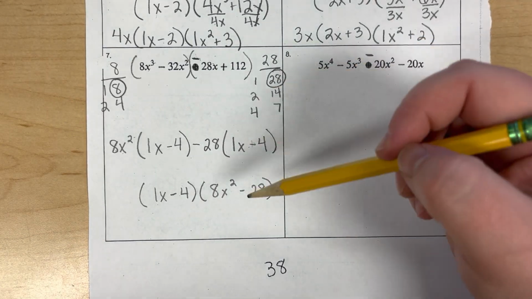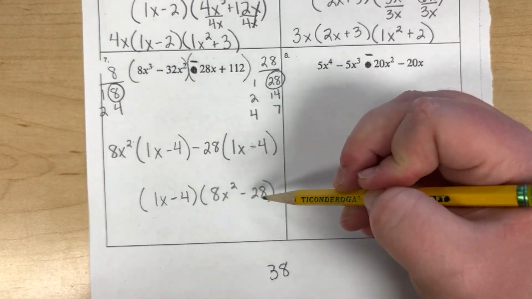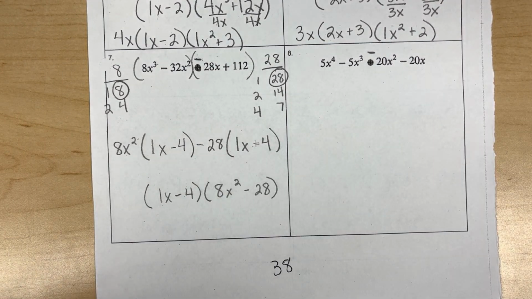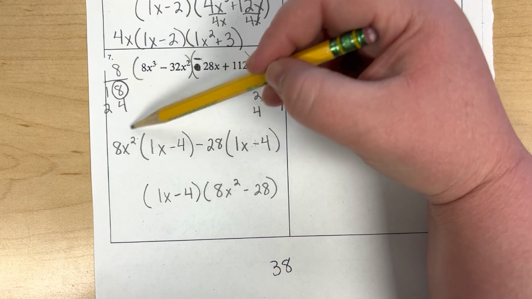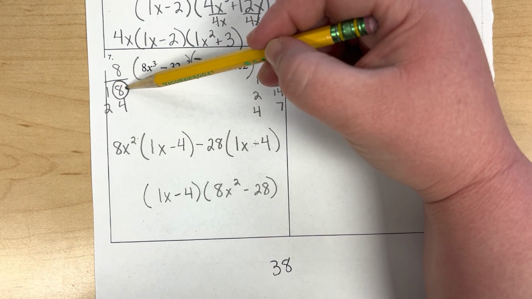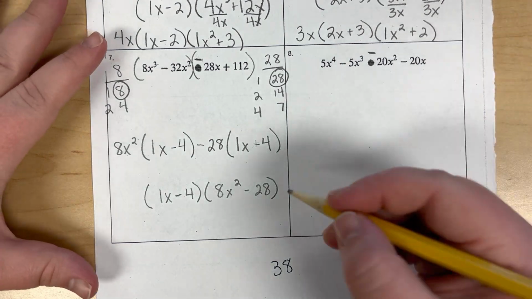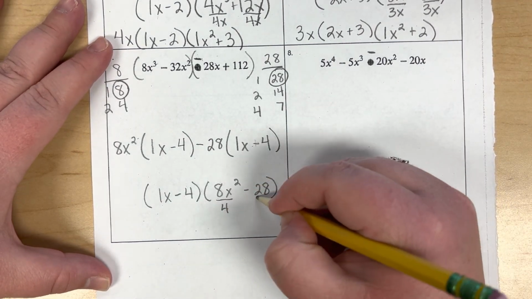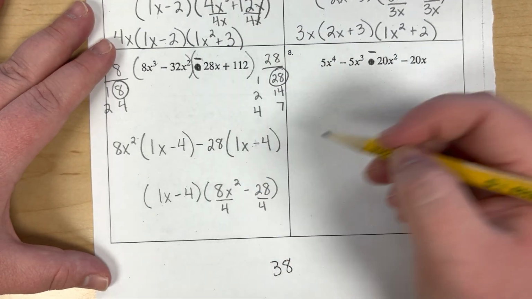Now, you don't immediately notice that there's a GCF because there isn't a parentheses that has x's in both terms, but I notice that 8 and 28 are both even, so at the very least, I know that I can take out a 2. So if I take a look here, the factors of 8 are still up here. 8 does not go into 28, but 4 does. So I'm going to be able to take out a 4 for both of these. I will not take out an x this time, though, because the 28 does not have an x.